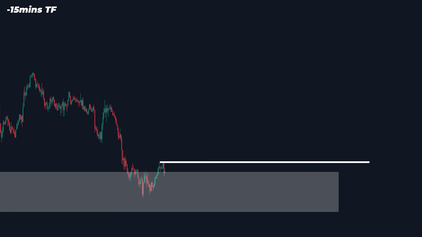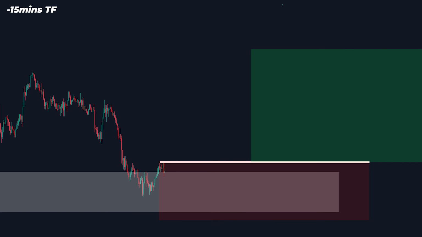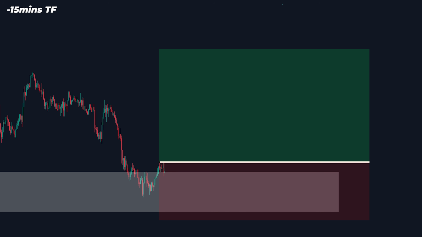Place your stop loss just below the fair value gap. For take profit, target the next key resistance level from the higher time frame. And that's how the trade plays out.